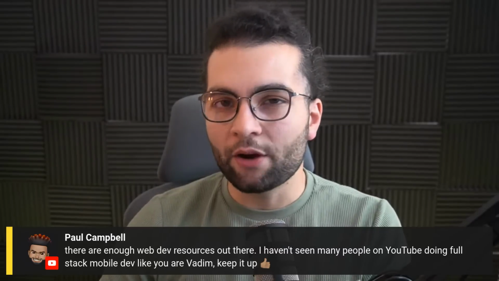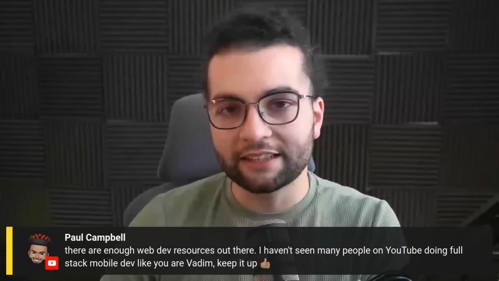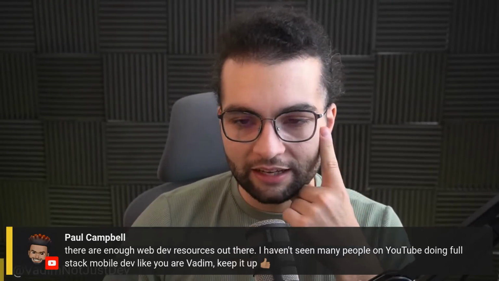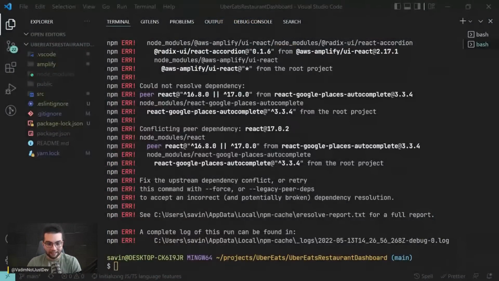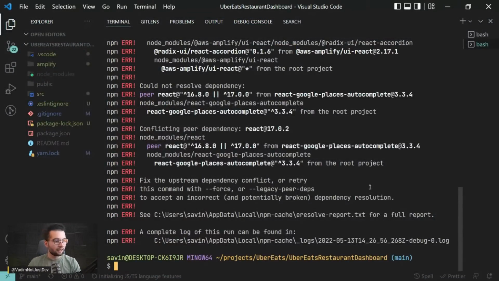That's why I always stick to React Native so far. And yeah, thinking about that. Everything shifted to mobile. Keep React Native. I would say so. A lot of things are now mobile applications, but there are also a lot of projects on the web and interesting projects that I'm also interested in.